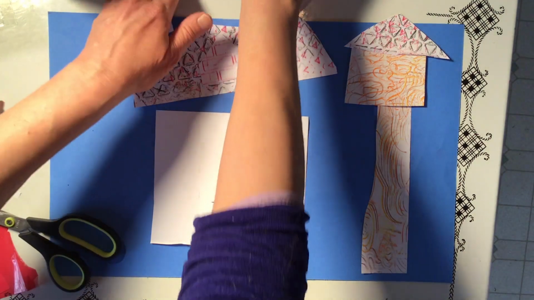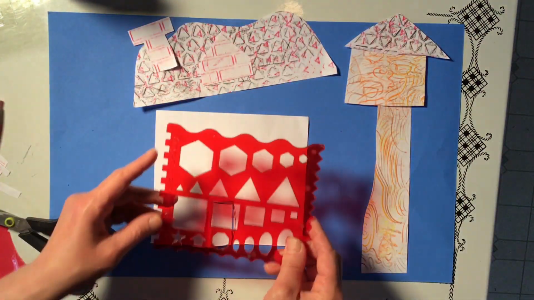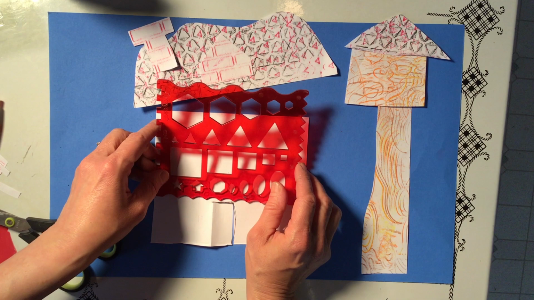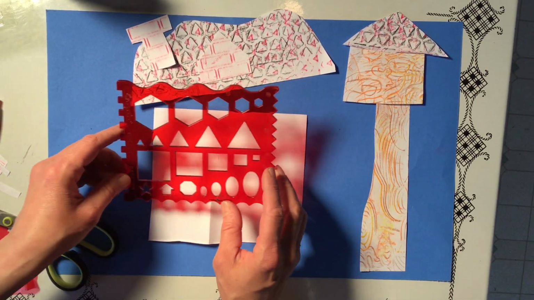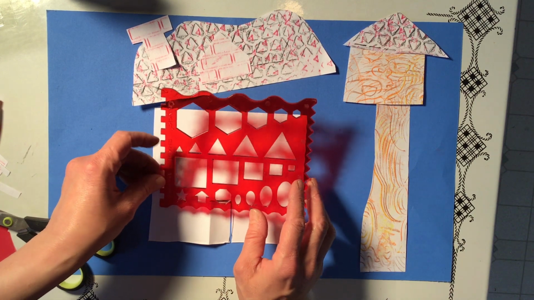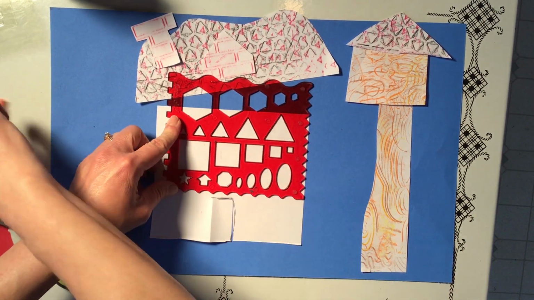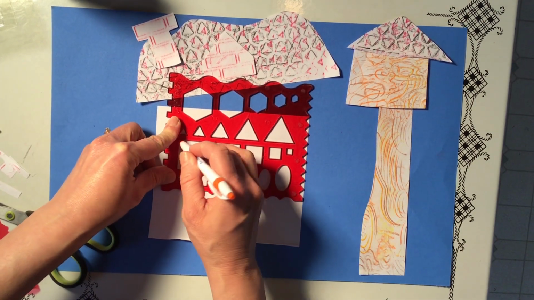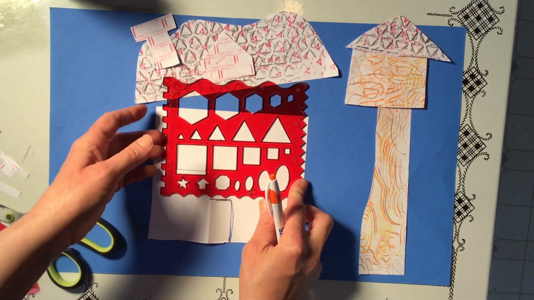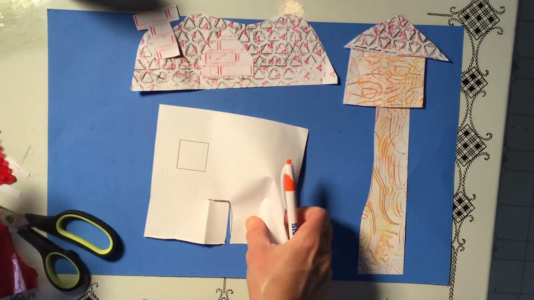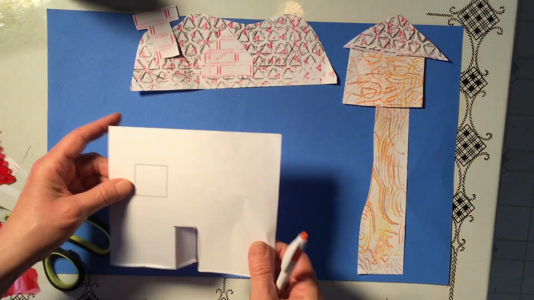That's what it's missing. So I can use our fancy template that we have. And we can make our windows any shape we want. Remember, we said we could make them triangle, hexagon, circle, anything we want. For simplicity's sake, I'm going to make this one a square. So I'm going to use my crayon or pencil and trace on. Which side am I using? The back. This side has the texture on it and that side has the back.